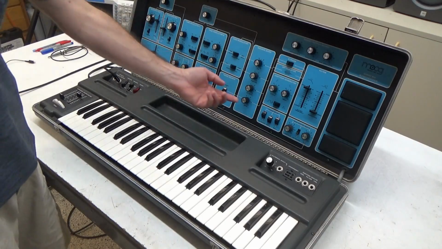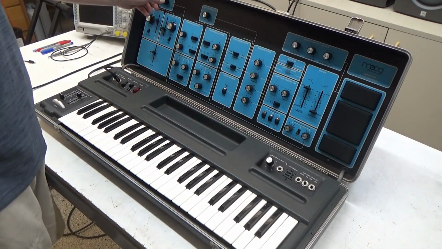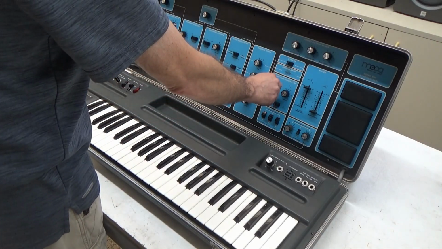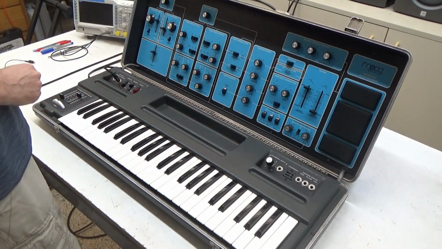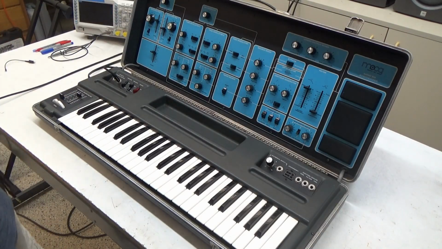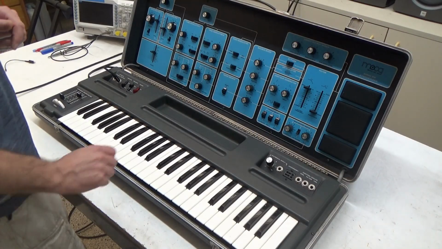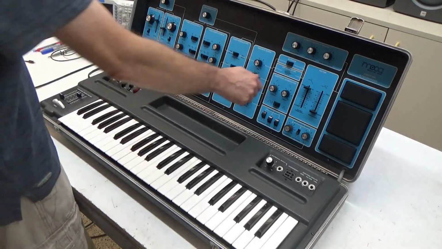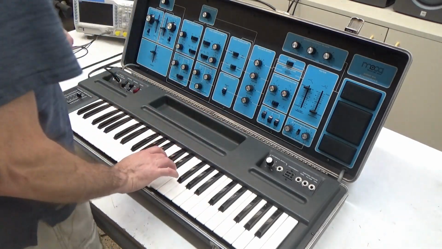We can use both of them. So that's that. We're back to normal mode.